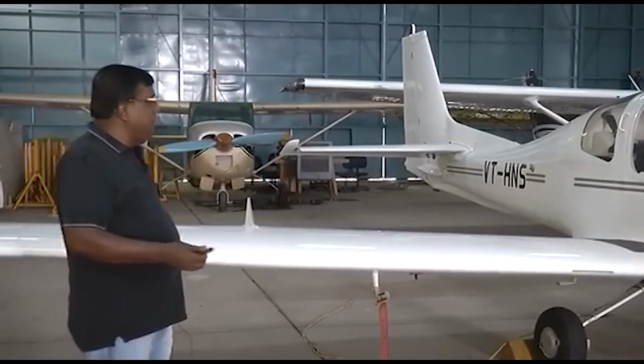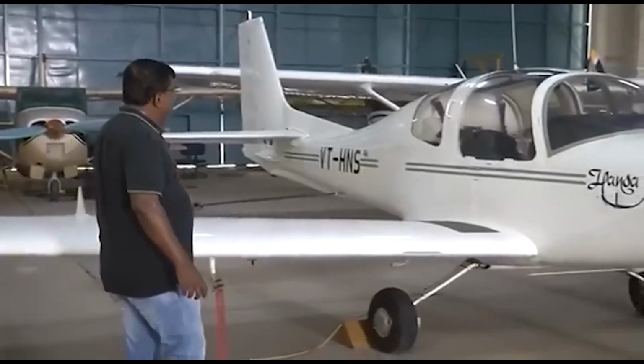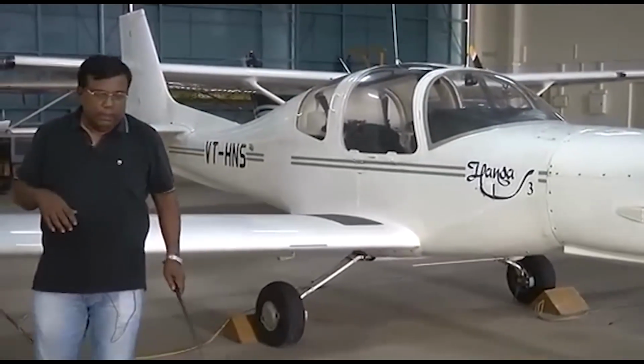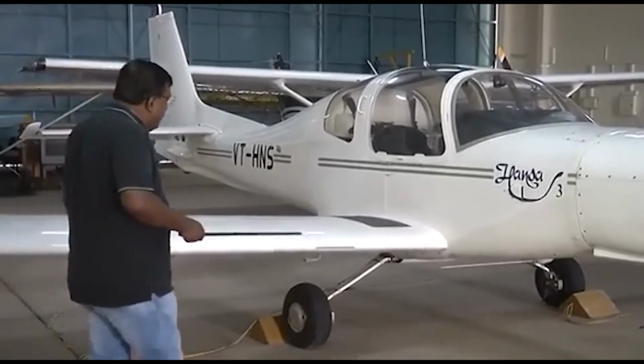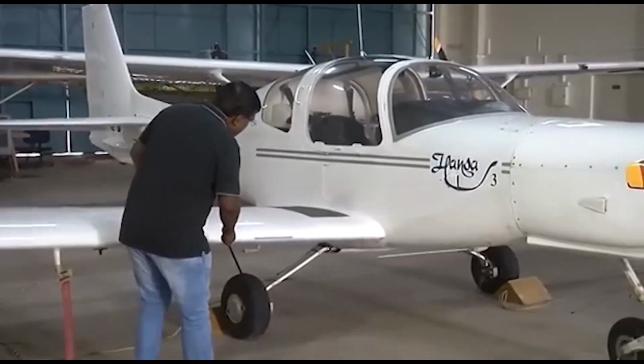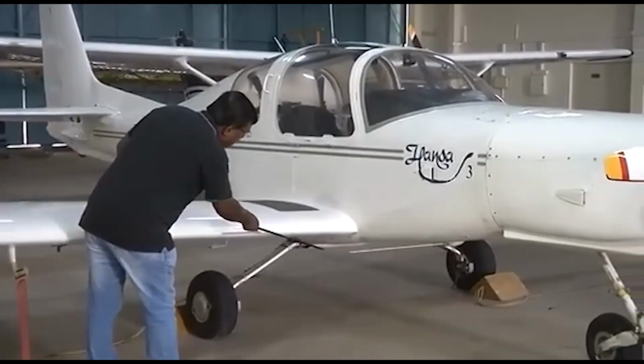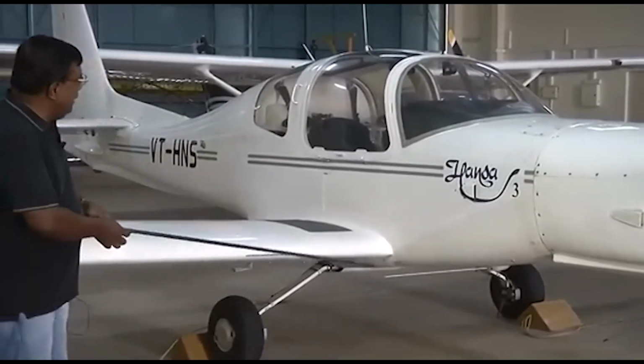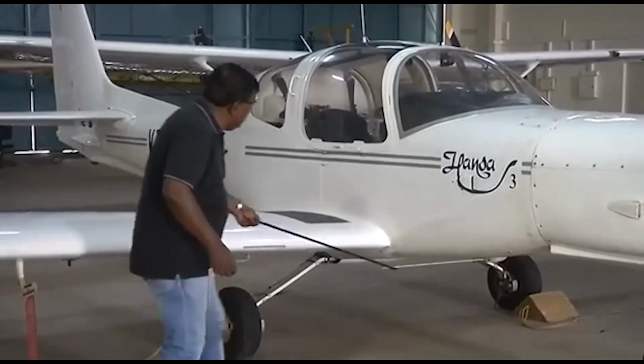So you will not like to keep the CG behind the landing gear, although the CG will be close to the landing gear. That is why, if you see an aircraft, once the landing gear is located, the CG will be somewhere very close to the landing gear, but ahead of it. So we say the CG is somewhere here.